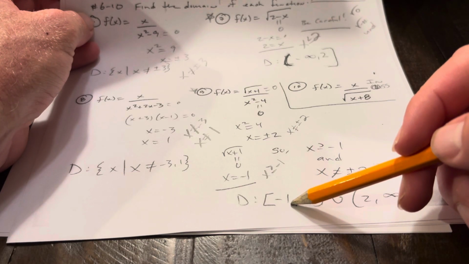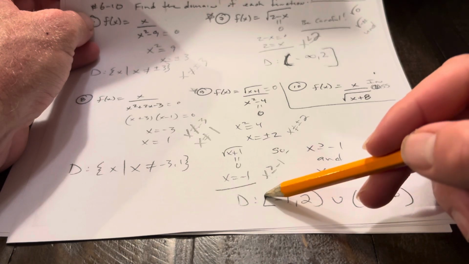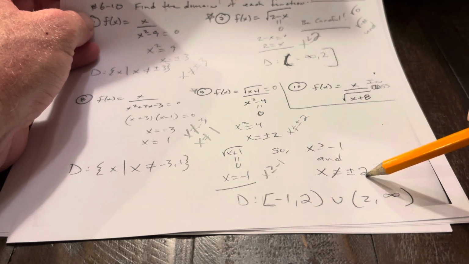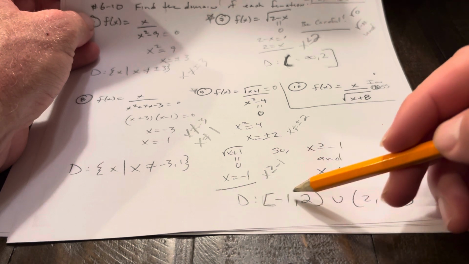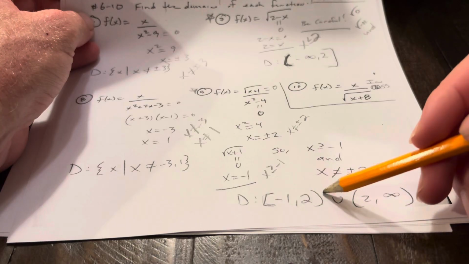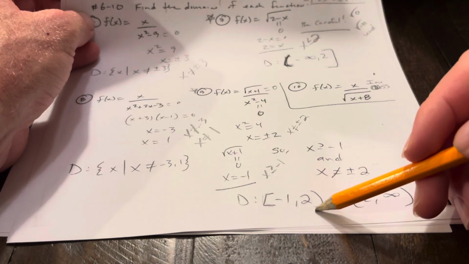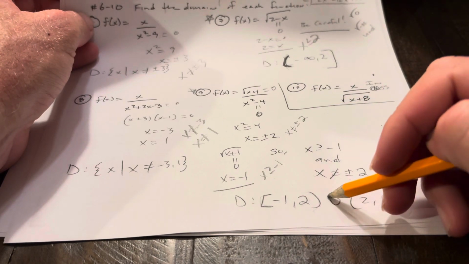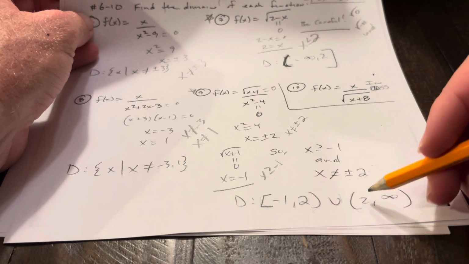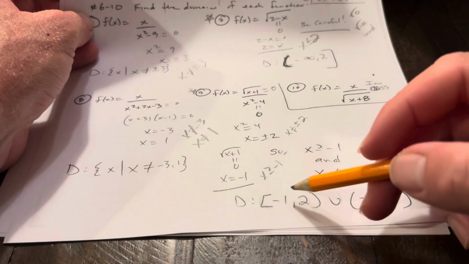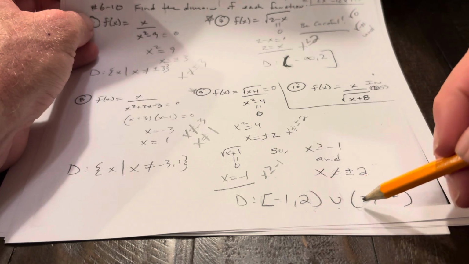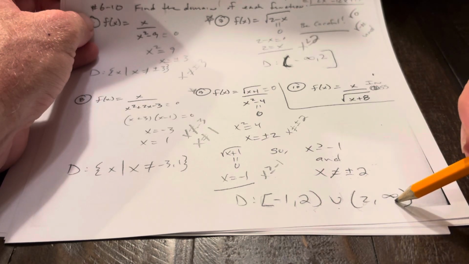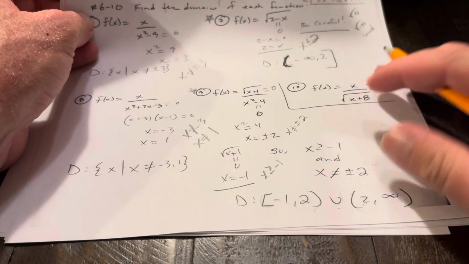Greater than or equal to -1 means -1 is my lowest number. So I don't have to worry about this -2 because it has to be greater than -1. So use a bracket around -1, comma 2. I use a parenthesis around 2 because it's allowed to get really, really close to 2, but it can't be 2. And then I say union, parenthesis, any number 2 or more. So any number from -1 to 2, not including 2, union any number just bigger than 2 to infinity. That's what we're saying there.